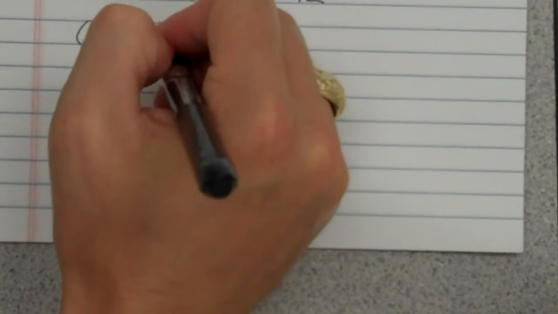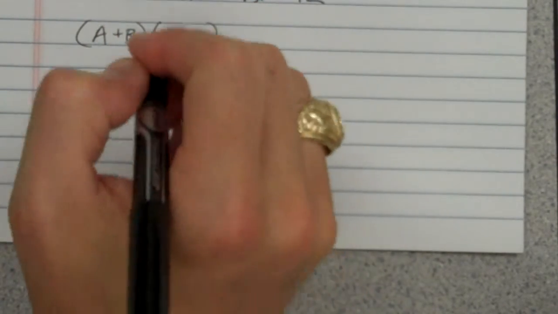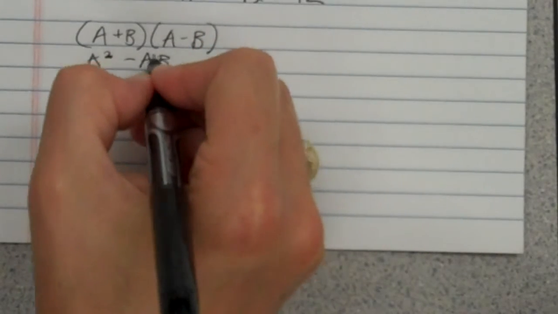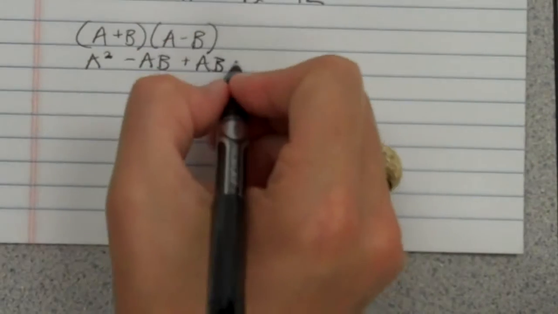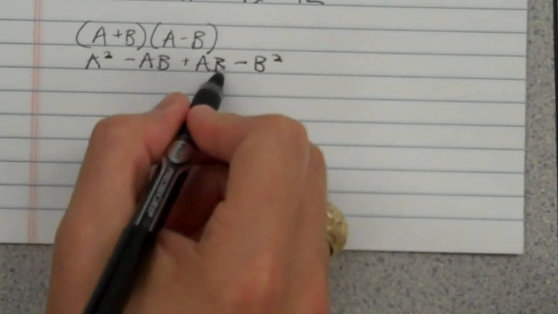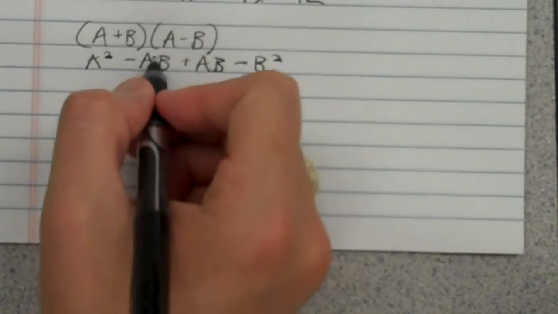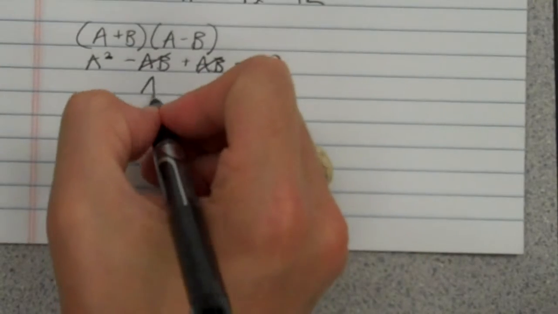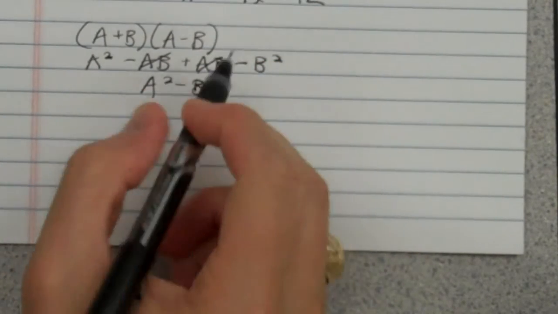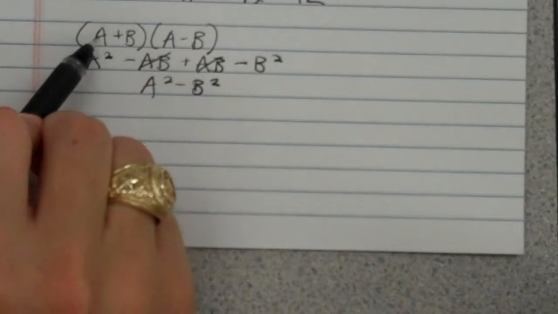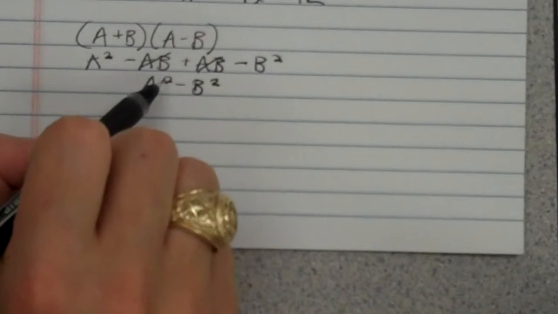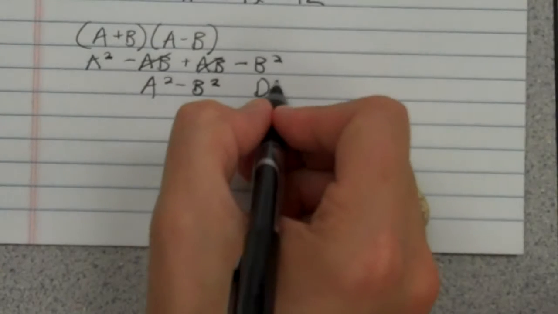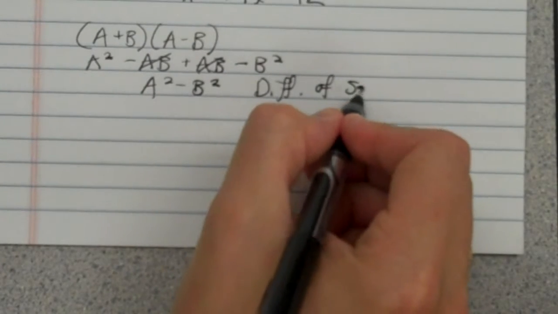a plus b times a minus b. Okay? If I FOIL this, this becomes a squared minus ab plus ab. No, ba and ab, those are the same things. And then minus b squared. Well, what happens to these? Minus ab and plus ab, they cancel out. They add together to give 0. So it becomes a squared minus b squared. Now note, if they look exactly the same except they have different signs, then the final is a squared minus b squared. This is called a difference of squares.